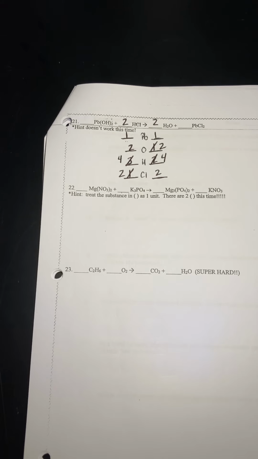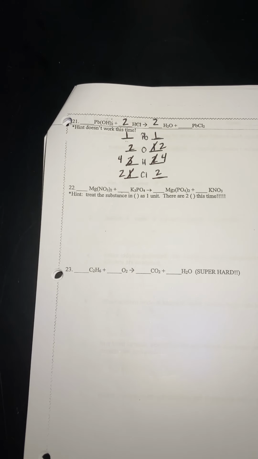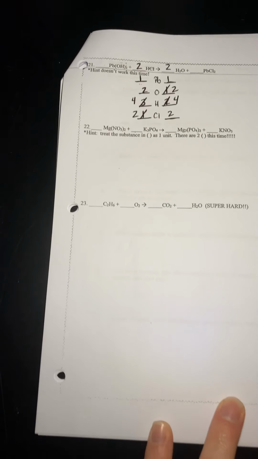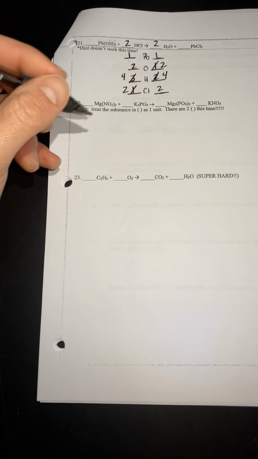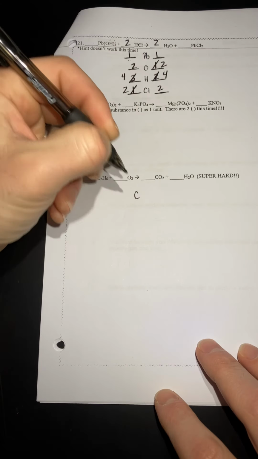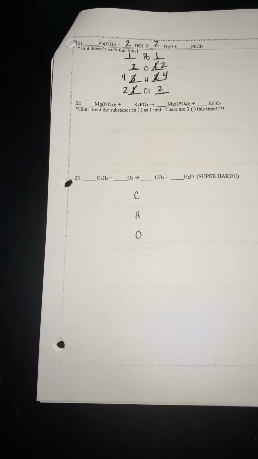Perfection. So 1, 2, 2, 1. Those are your coefficients there. All right. Let's take a look at the last one. I'm going to show you your last trick here. Okay? You stuff this in your bag of tricks. All right. So this is a combustion reaction. It's got carbon, hydrogen, oxygen in it.